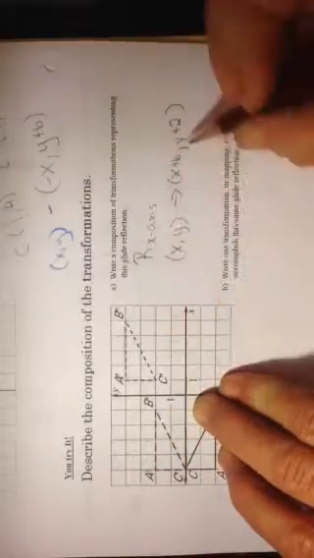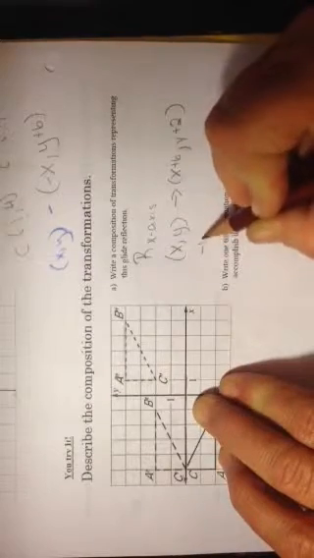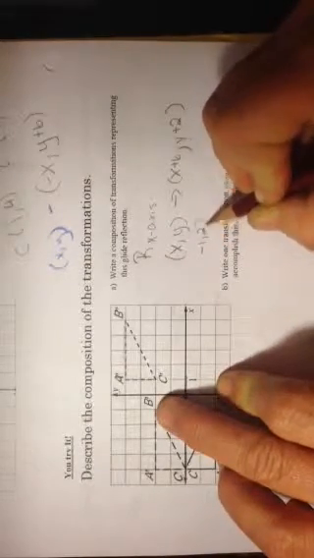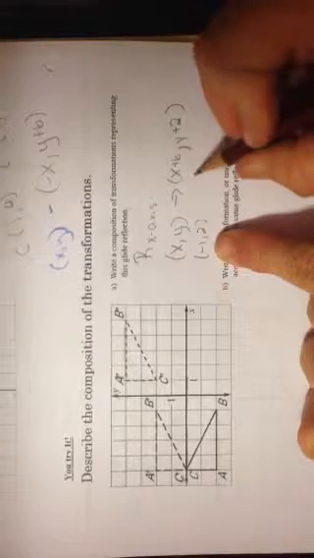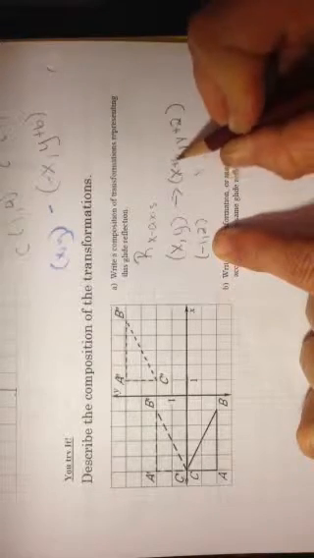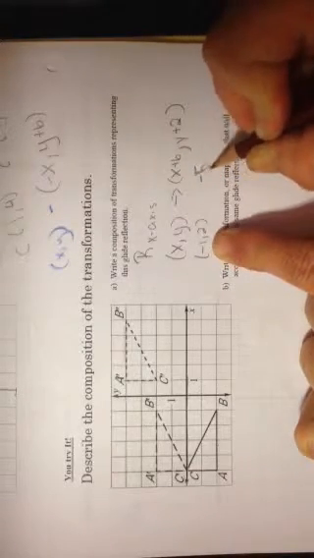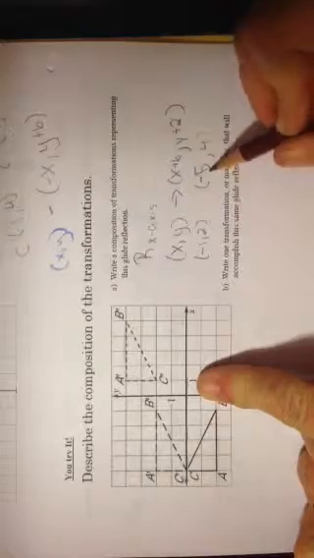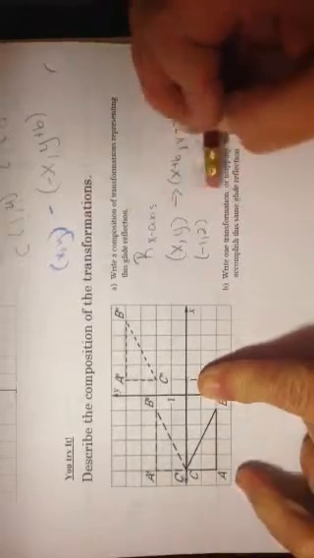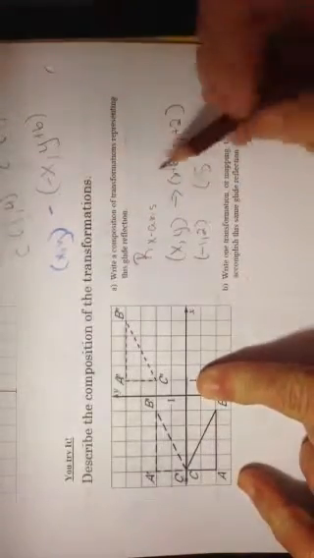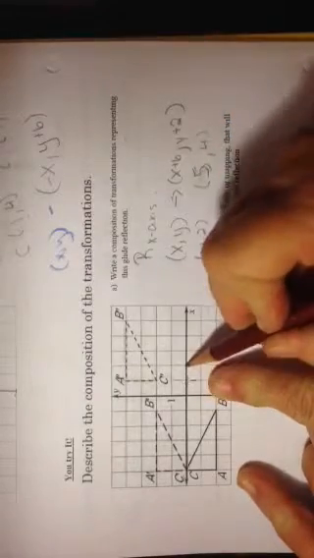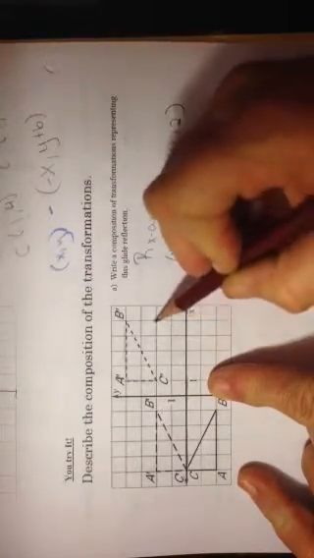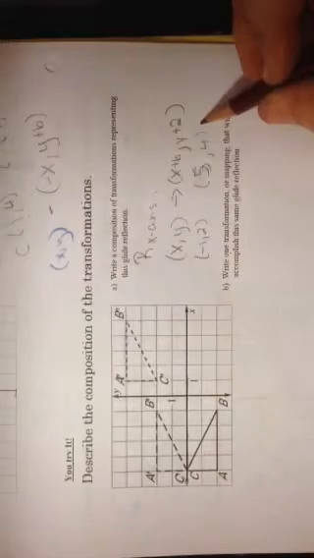Let's see if that works for B. If B is -1, 2, if we plug it into our rule, -1 plus 6 is 5, and 2 plus 2 is 4. Sorry, that's not -5, that's +5. 1, 2, 3, 4, 5. 1, 2, 3, 4. So yes, that is correct.